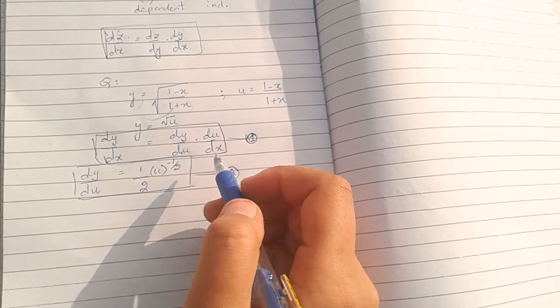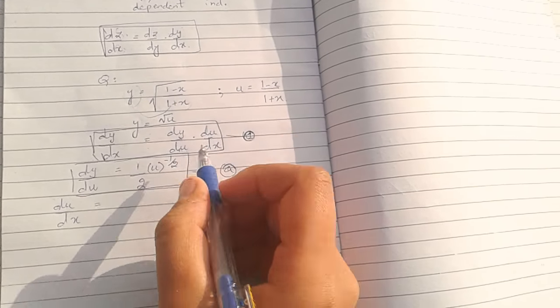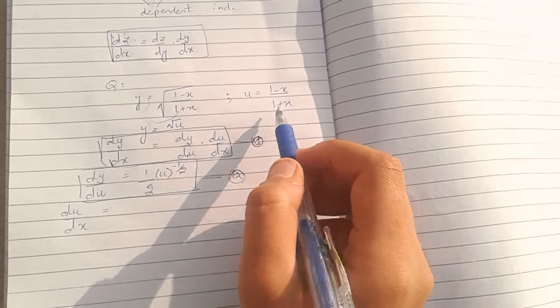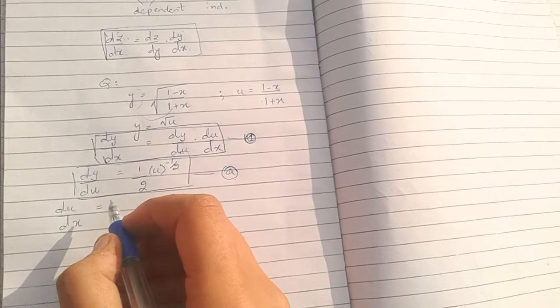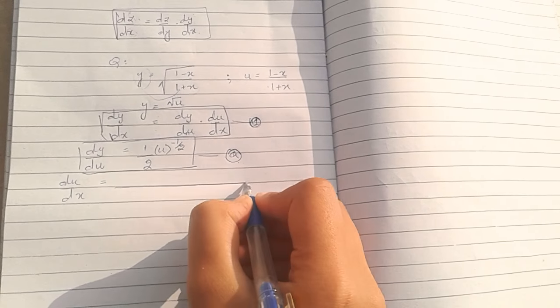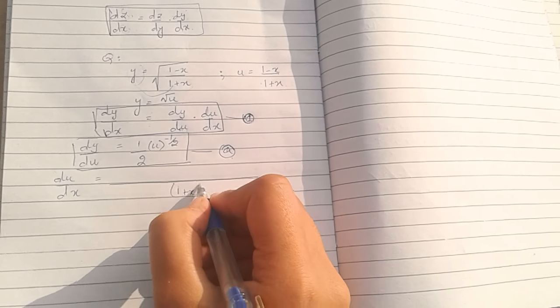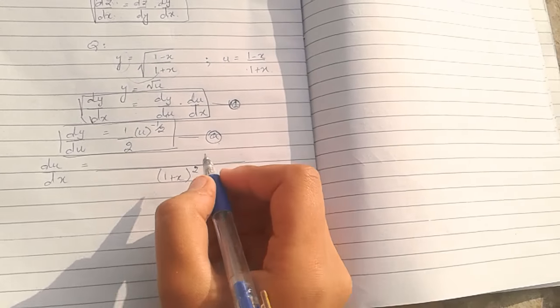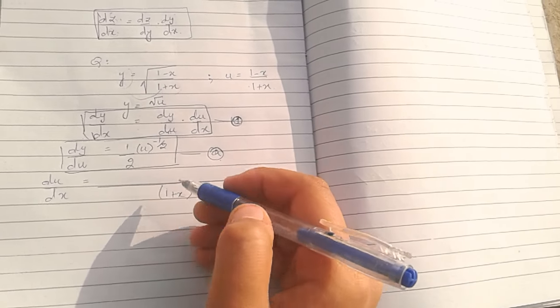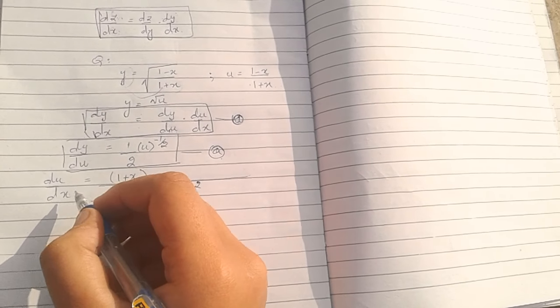Now we have found dy by du. Now we have to find du by dx. Now u is equal to (1 minus x) over (1 plus x). So here is the fraction form. We can use the quotient rule of finding derivatives. The quotient rule can be stated as this: you take the square of the denominator, then write the denominator as it is, and then the derivative of the numerator with respect to the given variable.